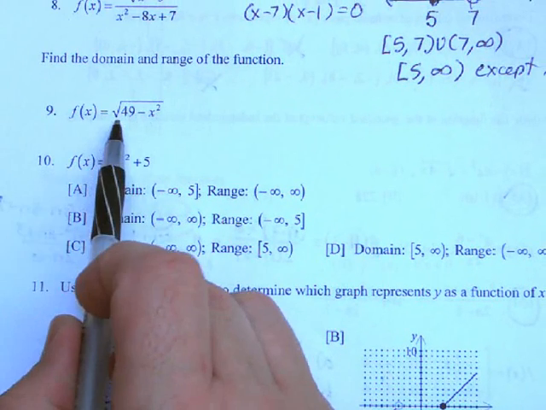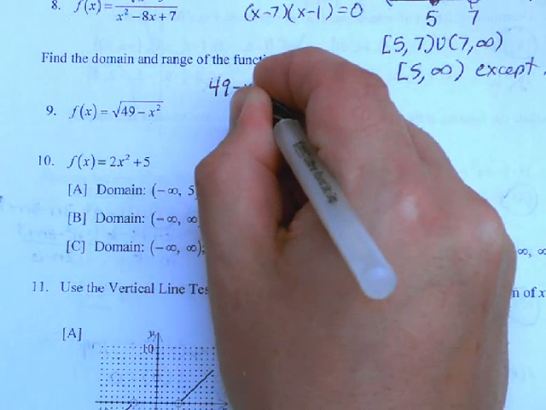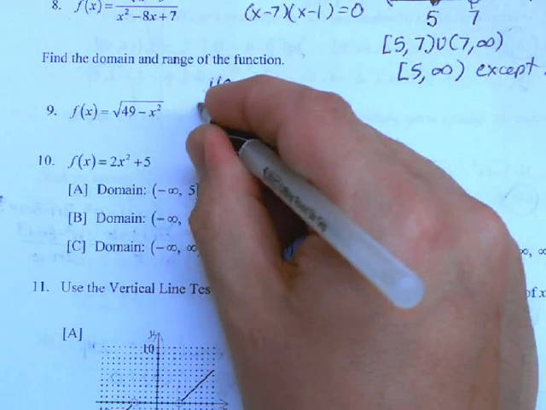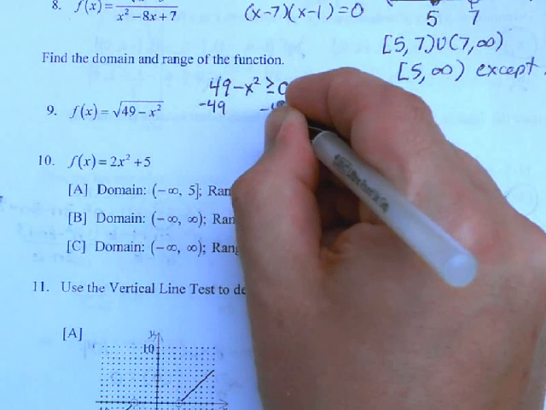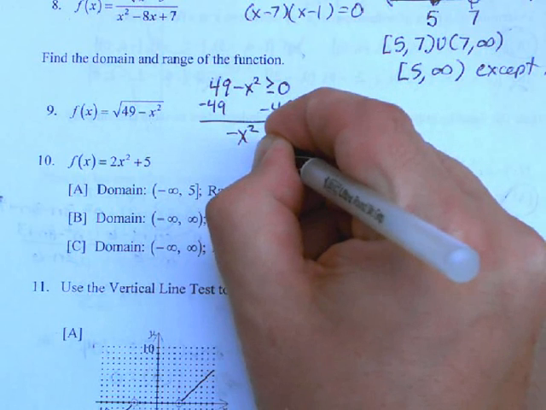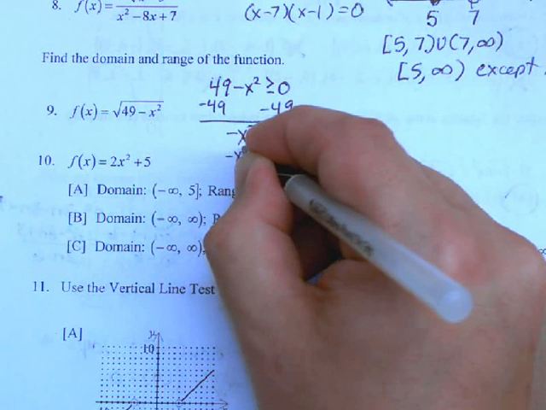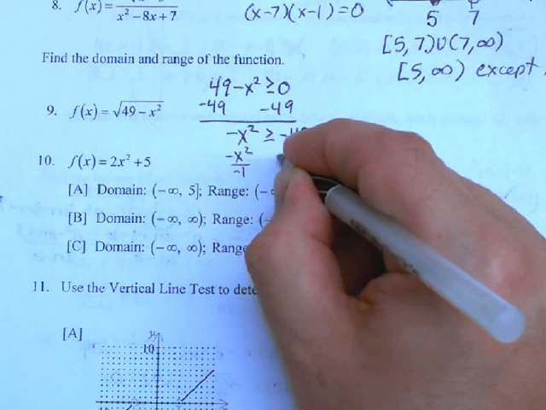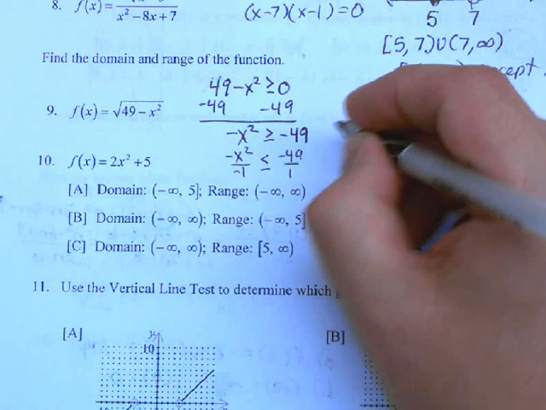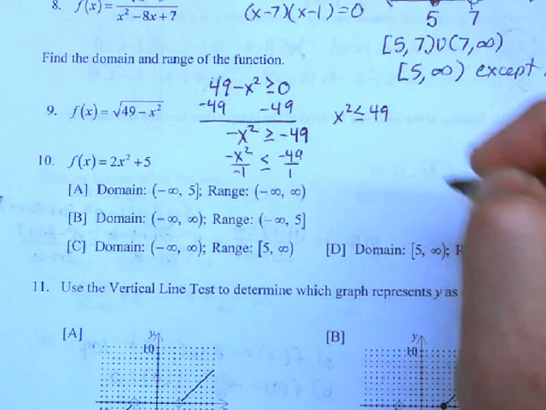We see the radical, so we know what's inside the radical must be greater than or equal to 0. So subtracting 49 from both sides, negative x squared is greater than or equal to negative 49. Now, when we divide by negative 1 to get rid of the negative, we must flip the inequality sign. So we get x squared is less than or equal to 49.